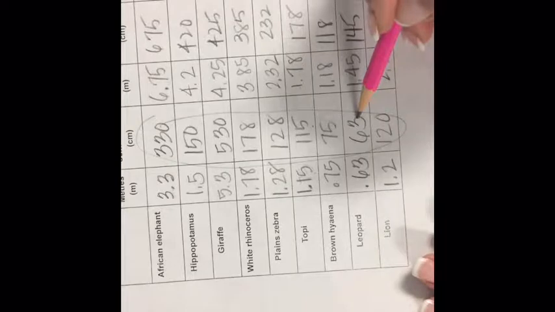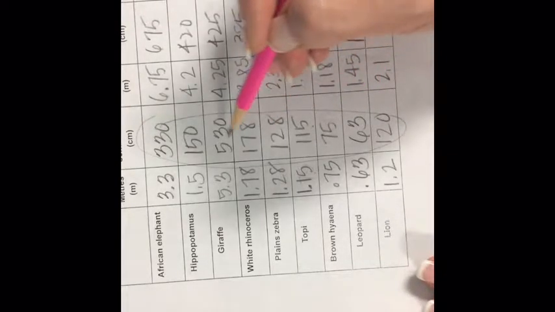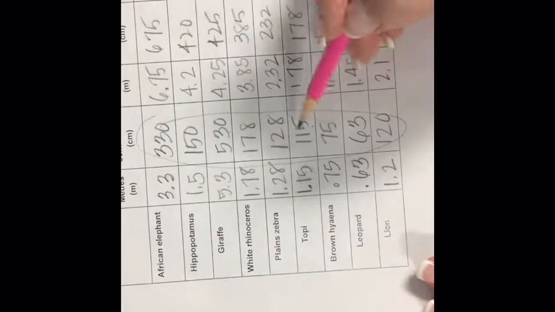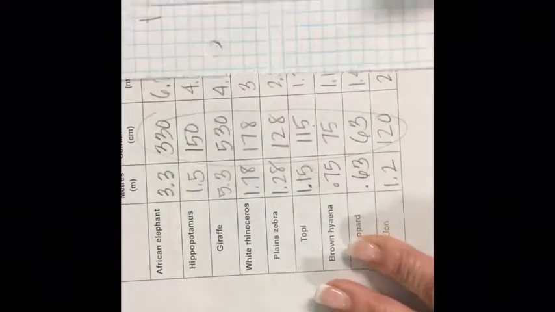into consideration my smallest number, which is 63, all the way up to my biggest number, which is 530. And the intervals have to be equal. You can't do 10, 20, 30, 40, 50, all the way up to 100 and then jump by hundreds. You have to have it be equal. So let's see, 63 up to 530.